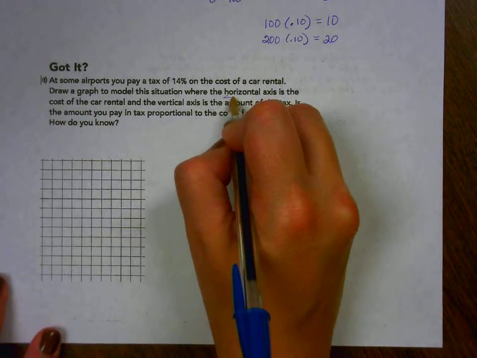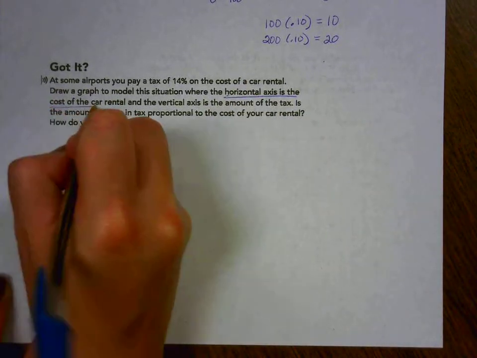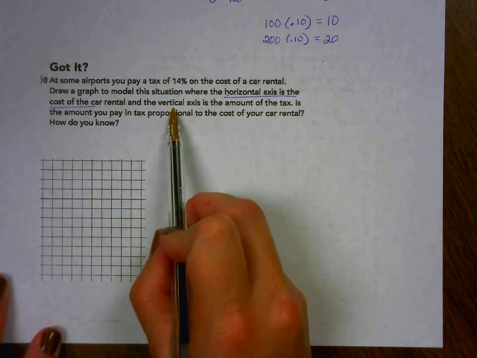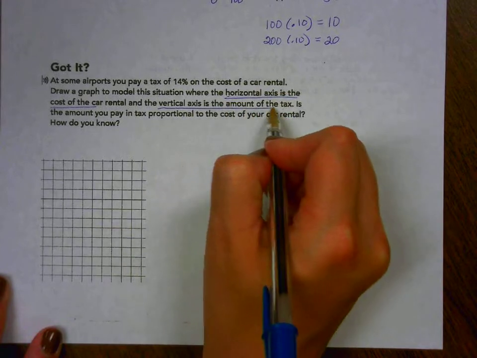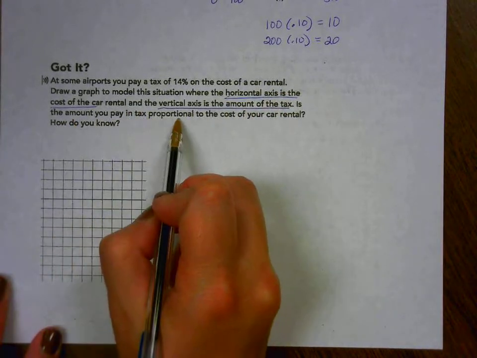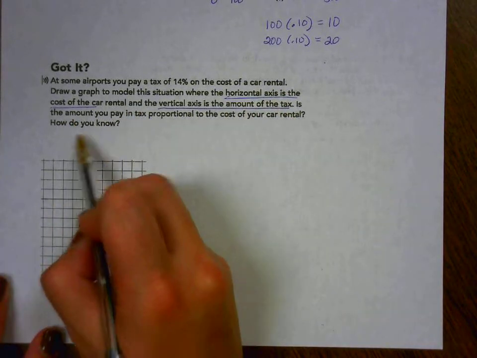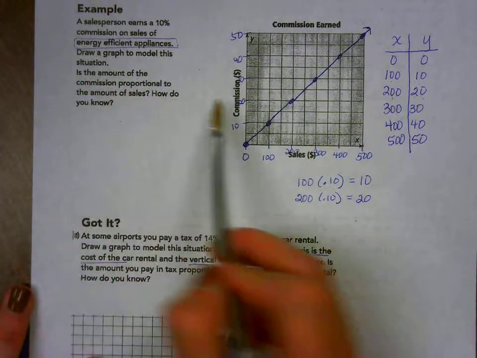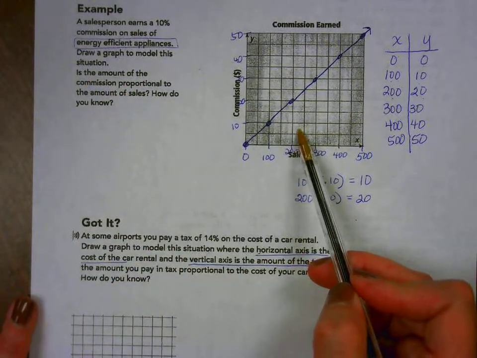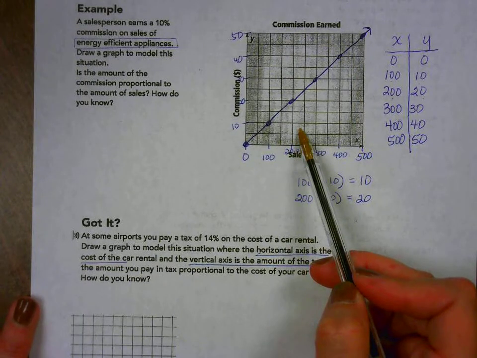So right here they're telling you horizontal is the cost of the car, and vertical is the amount of the tax. Is the amount you pay in tax proportional to the cost of your car rental? How do you know? Oh, we forgot to answer that up here. Is this a proportional relationship? Can you tell me why?